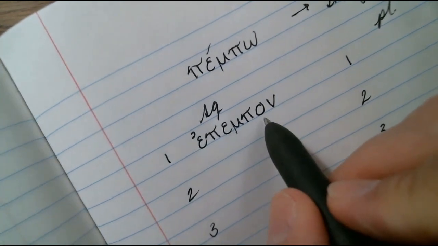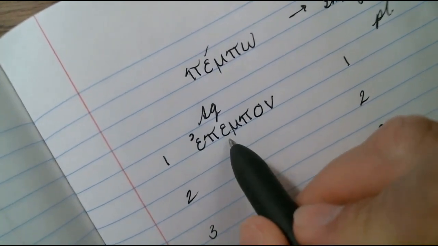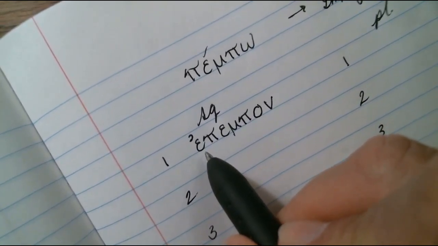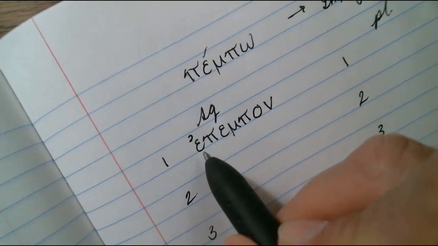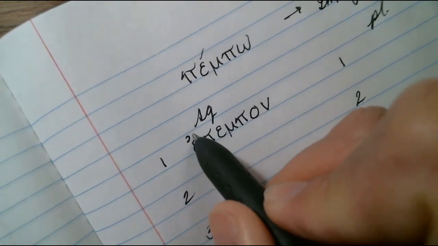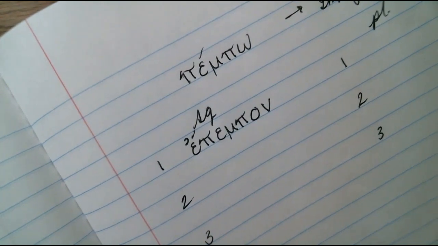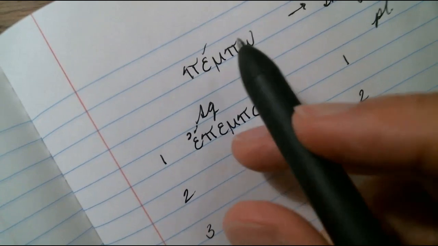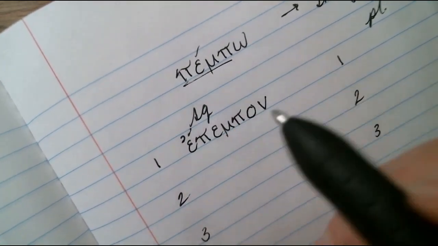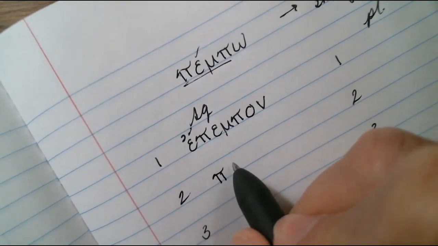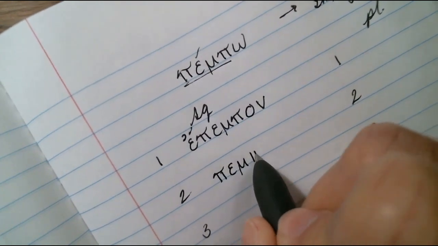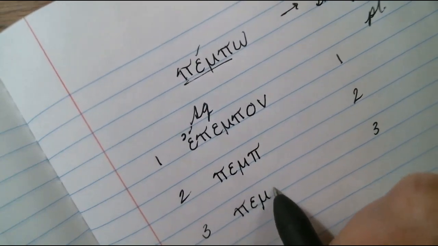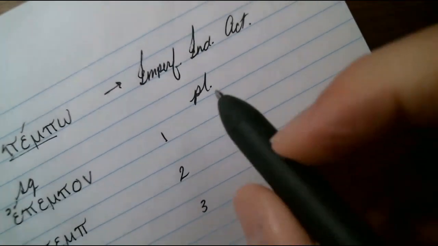So we have a short omicron here, one mora, short epsilon here, second mora, and then a third mora here with a short epsilon again. So our accent is going to go just like that. Okay? All right, so let's go ahead and put the root of the word here, pemp. Let's put that all the way through, and then we'll come back and add our endings. So pemp, pemp.